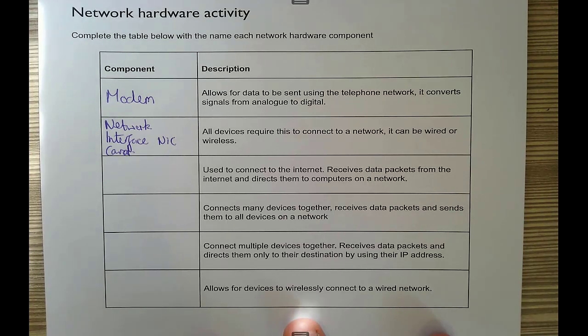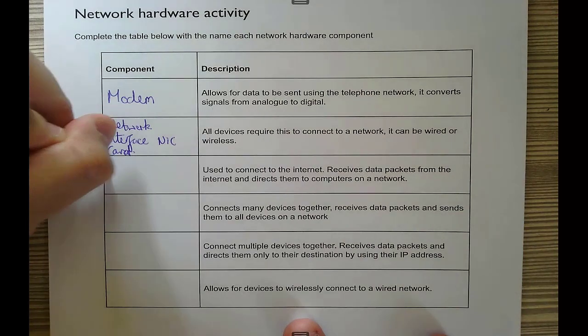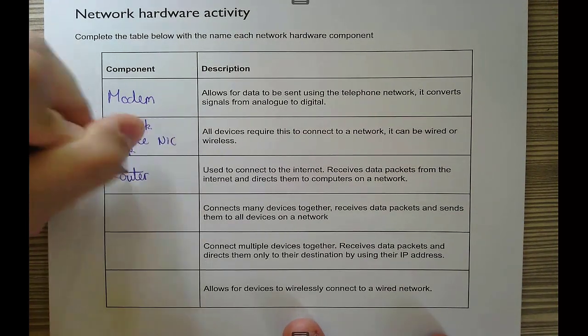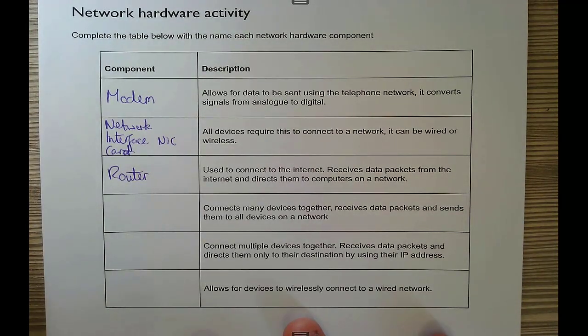So now we've got used to connect to the internet, receives data packets from the internet and directs them to computers on a network. Well, I said there was only two devices that have access to the telephone network and subsequently the internet. So we've used modem, so that means this needs to be a router. So a router connects to the internet using the telephone line. It receives the packets and directs the packets to the right place at the right time and finds the most efficient route possible.